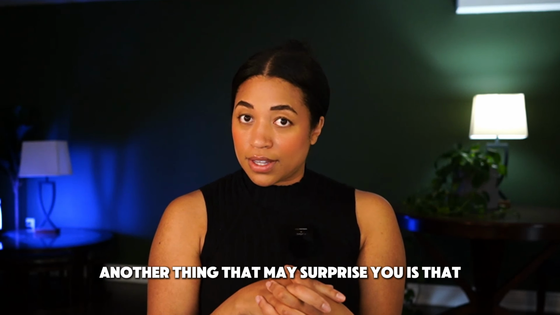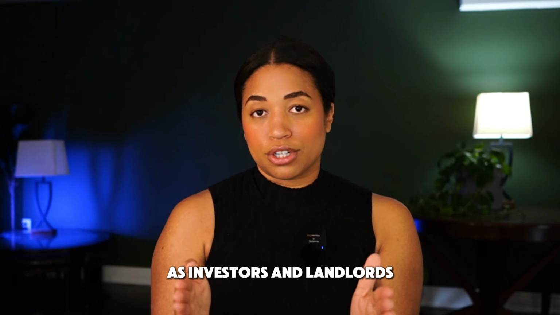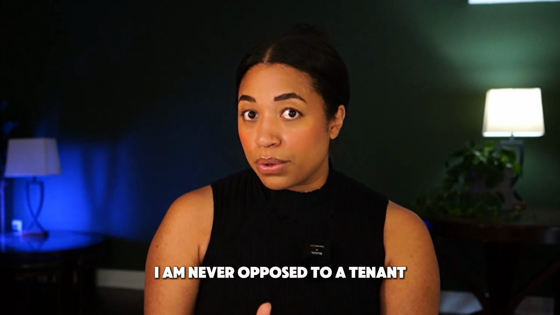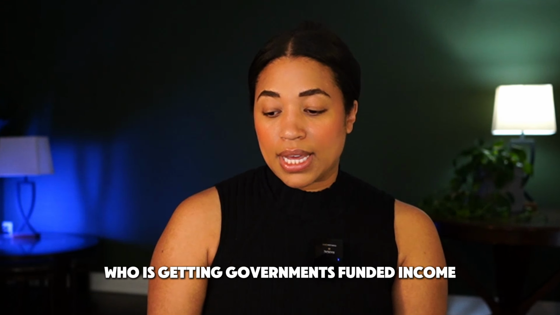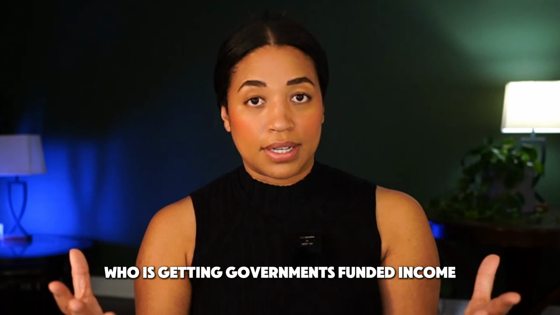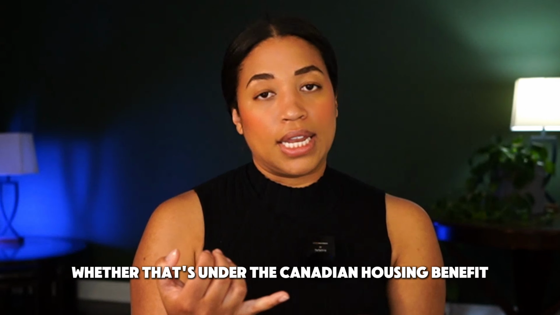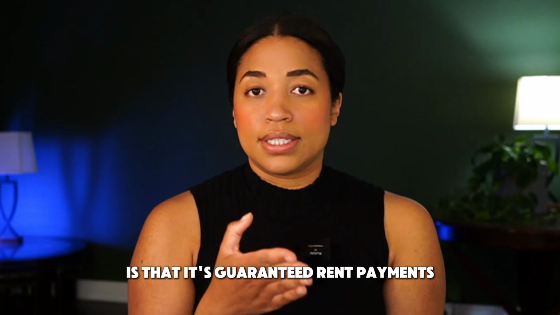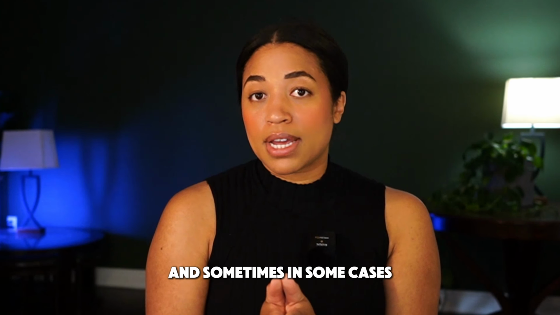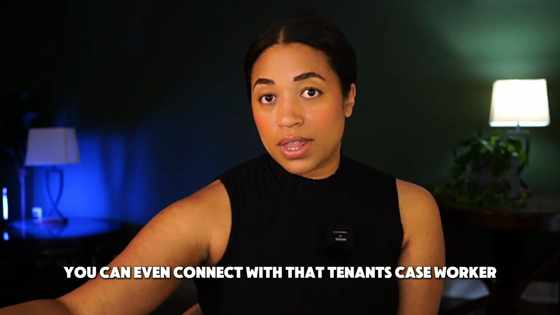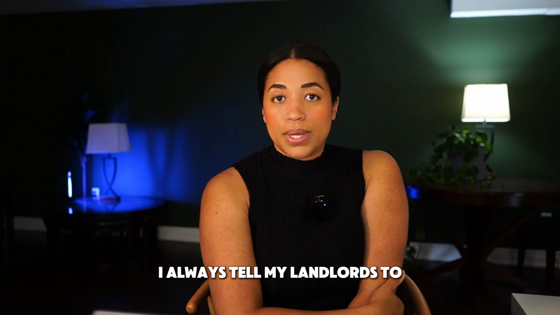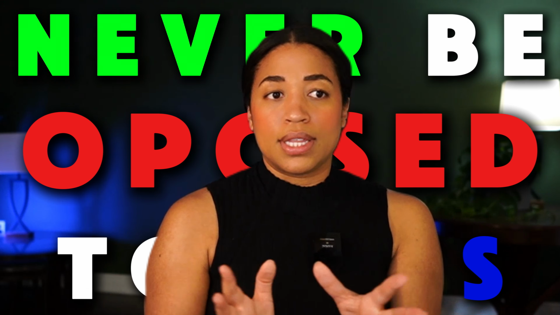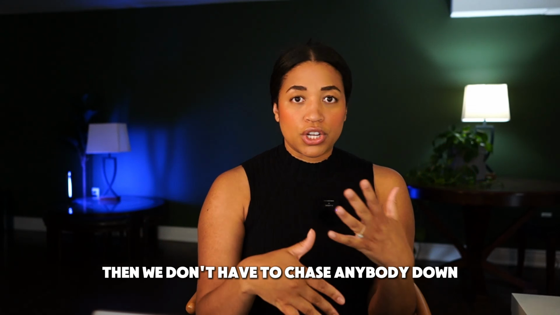Another thing that may surprise you is that as investors and landlords, I am never opposed to a tenant who is getting government funded income, whether that's under the Canadian housing benefit, whether that's under disability, whatever it is. The way that I look at it is that it's guaranteed rent payments. And sometimes, in some cases, you can even connect with that tenant's caseworker with the government and request to have those rent payments paid directly from the government. And I always tell my landlords to never be opposed to this, because this could be very beneficial. Then we don't have to chase anybody down.